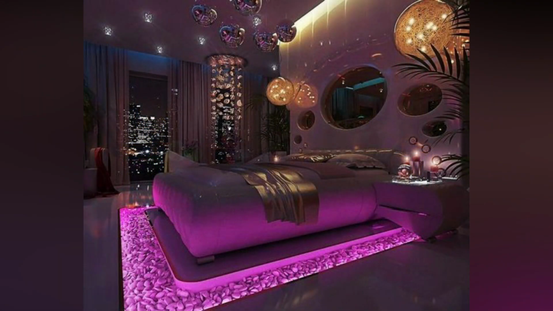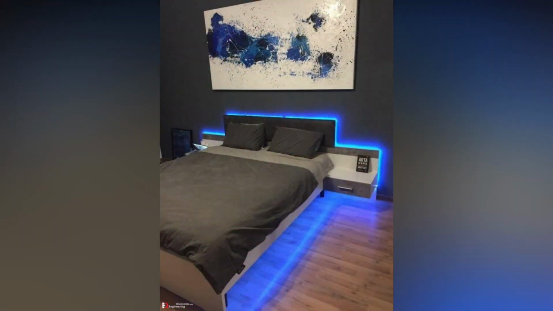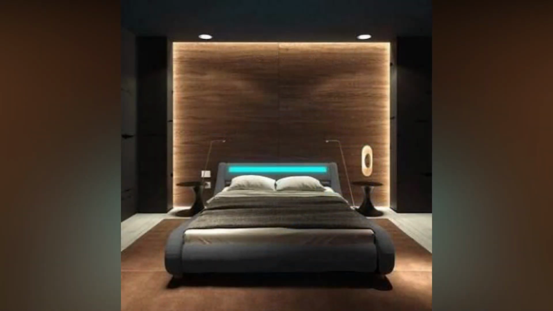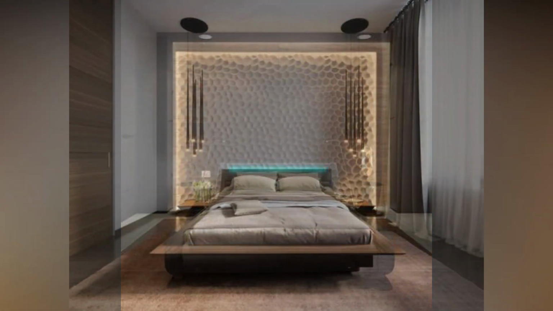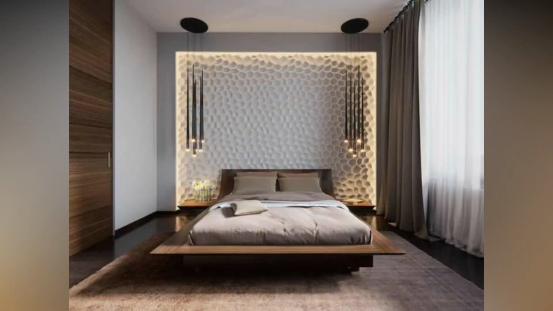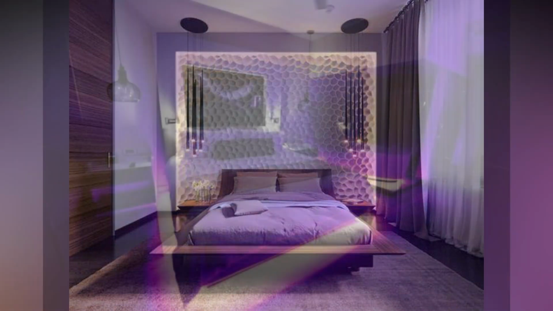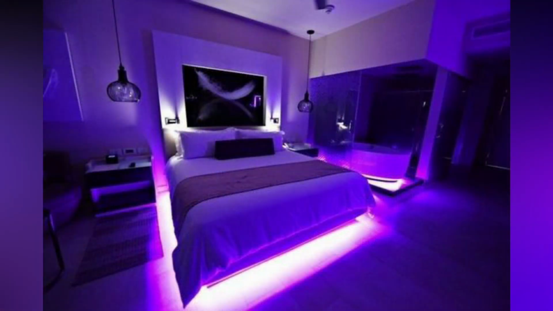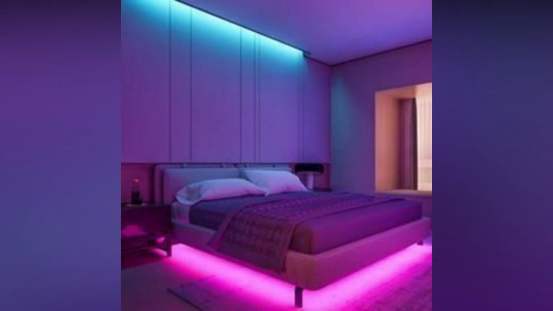Interactive light installations. For those seeking the truly immersive experience, consider incorporating interactive LED installations. Install motion-sensitive lights that respond to movement, creating a dynamic interplay between you and your living space. Whether it's a floor adorned with LED tiles that light up with each step or wall-mounted lights that react to hand gestures, these installations add a futuristic and engaging dimension to your living room.